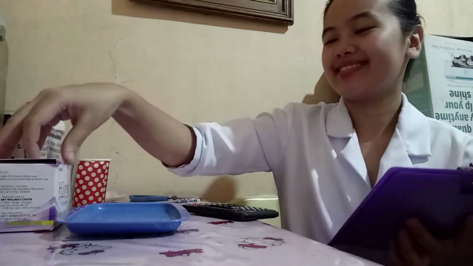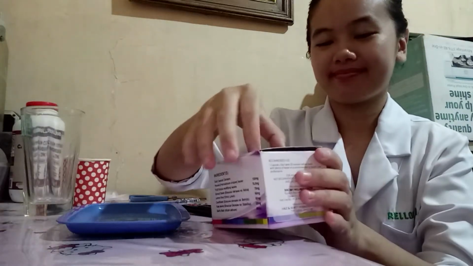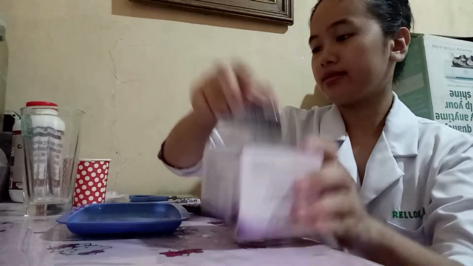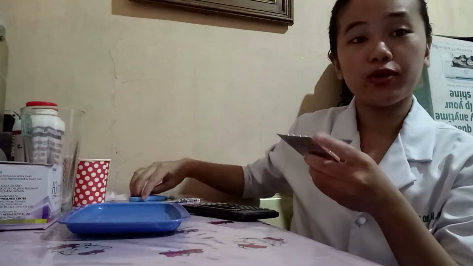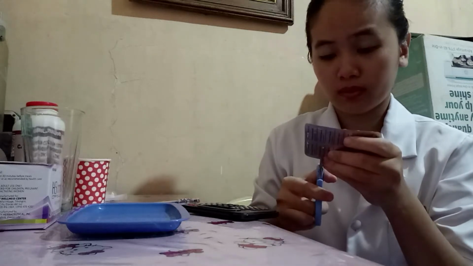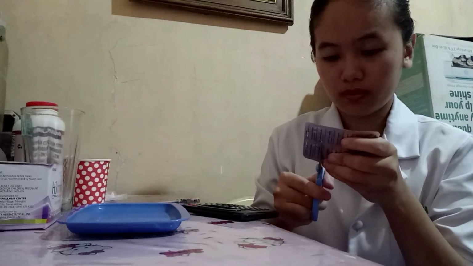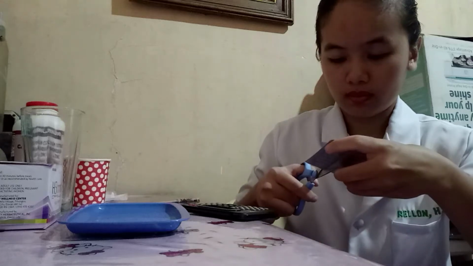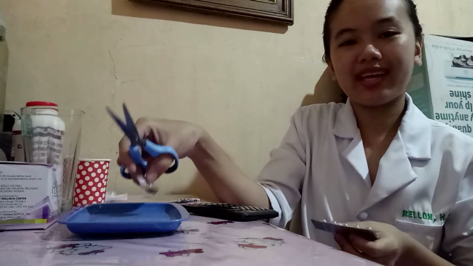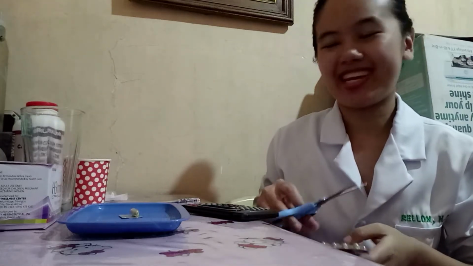After that, I'm going to prepare the correct amount for the required dose. So I'm going to get only this and cut it so I can get the required amount of dose. And put it in the medicine tray.